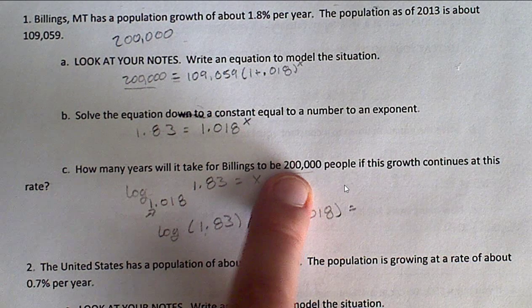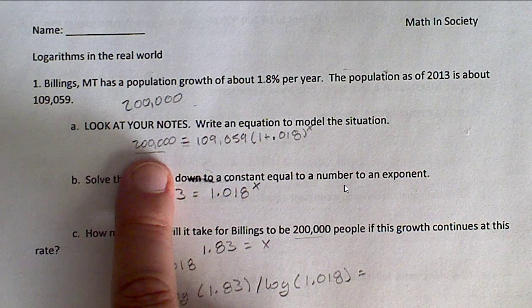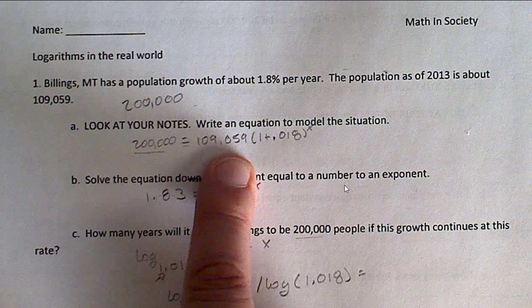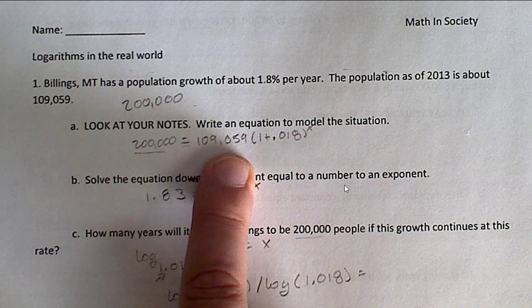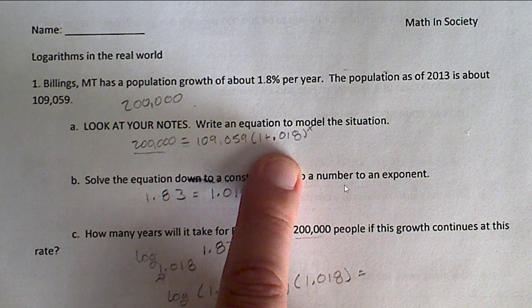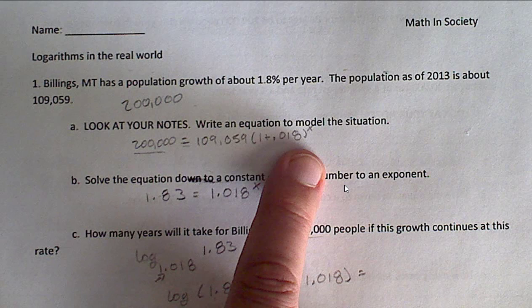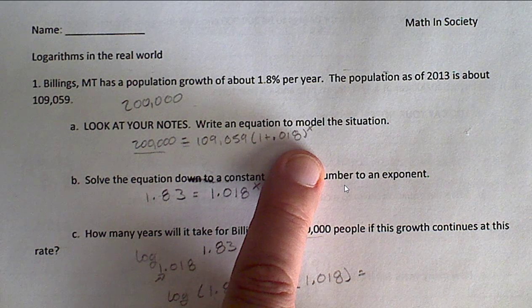So setting up that equation for part A, the amount we want is 200,000. Billings is starting at 109,059. It's 1 plus the rate it's growing. You have to change 1.8% to a decimal, 0.018, to the x power. So it's going to take 33 years for it to reach 200,000.